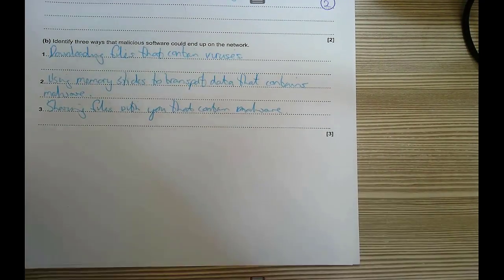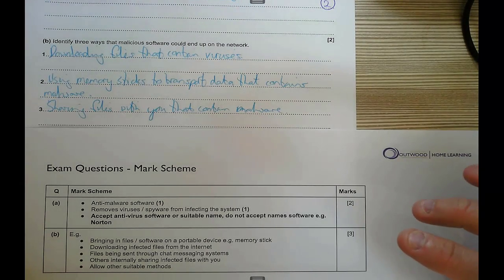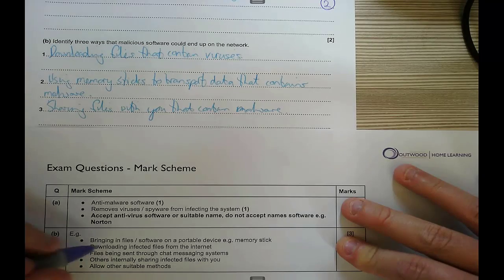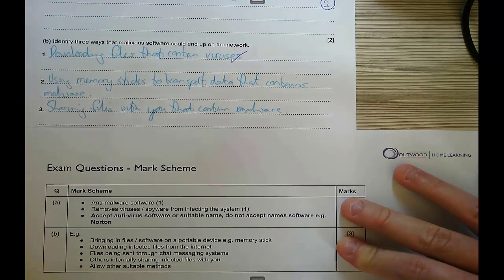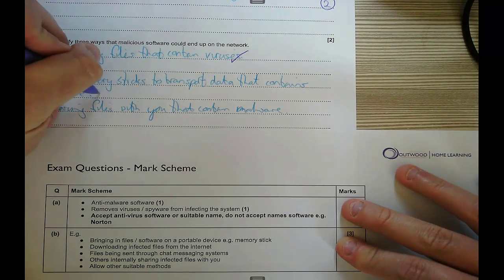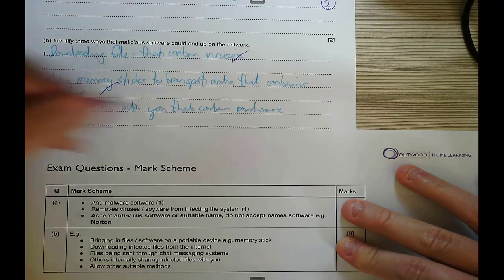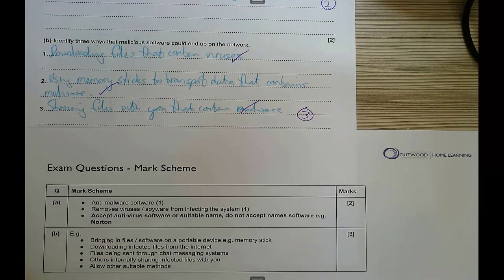Okay, so let's just move this up a little bit so we can get the mark scheme on. So here we've got first mark, downloading files that contain viruses. I've got my second bullet point here, downloading infected files from the internet. 1 mark. Using memory sticks to transport data that contains malware. Second mark. And sharing files with you that contain malware is the other mark. And we've got 3 marks there. And there we have it, full marks.